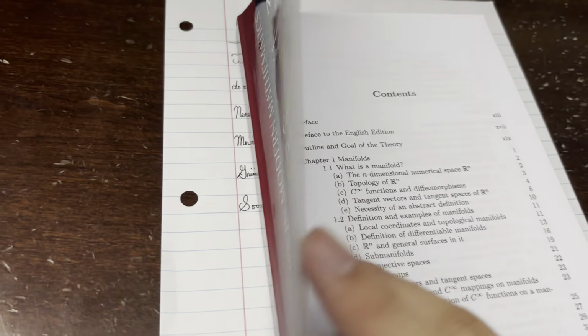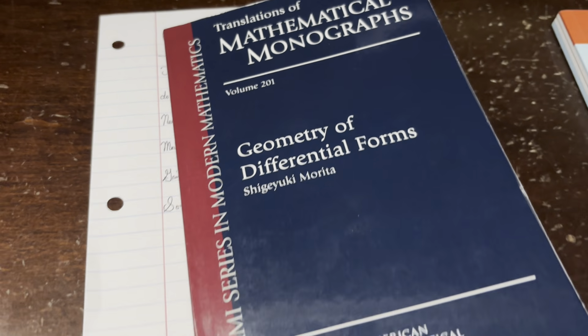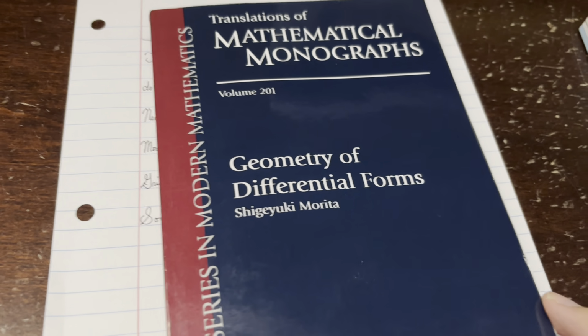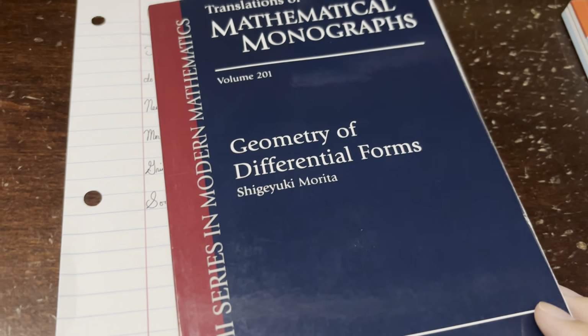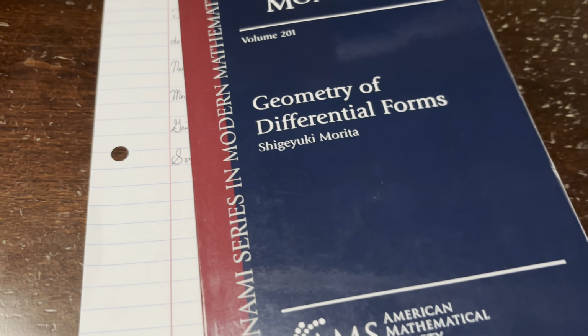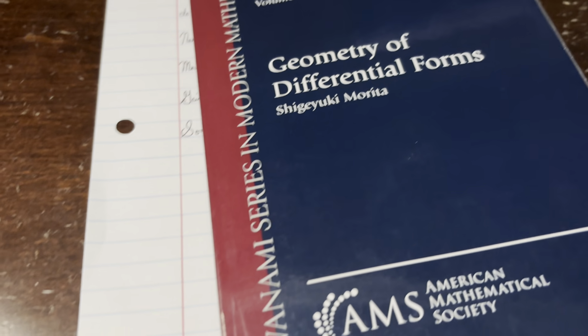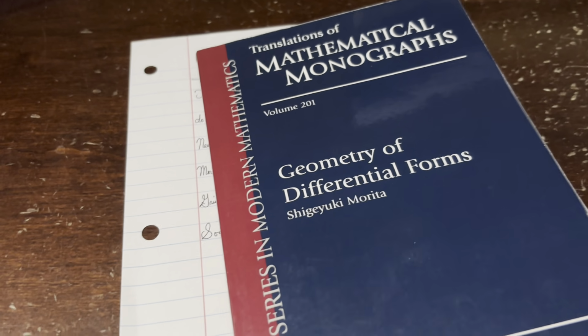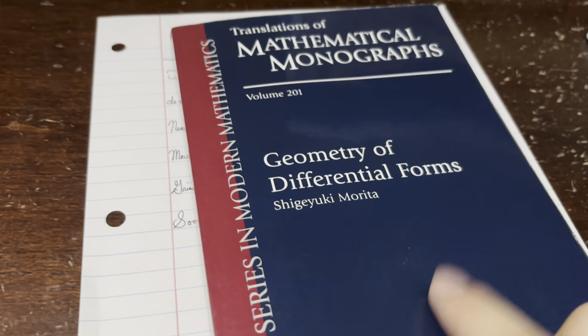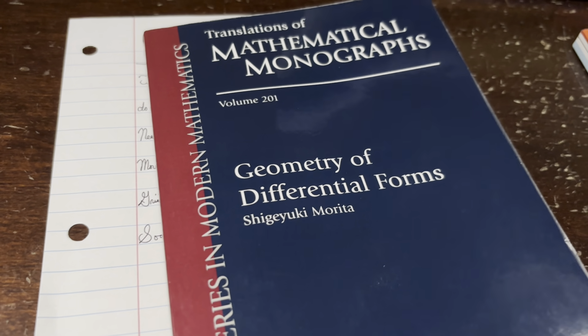I would say you need some topology for this as well. You're going to want to know topological spaces in order to define a manifold. You never really needed that topological knowledge for Tapp or Carmo, because you can get by with curves and surfaces, but this book is a little more serious.